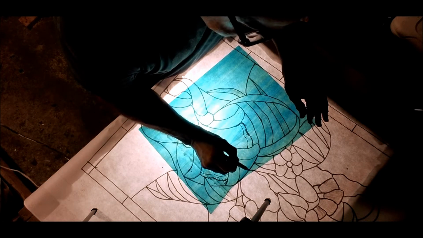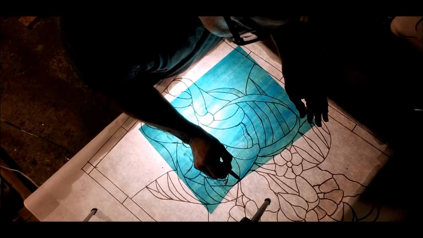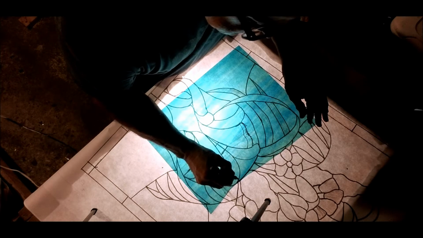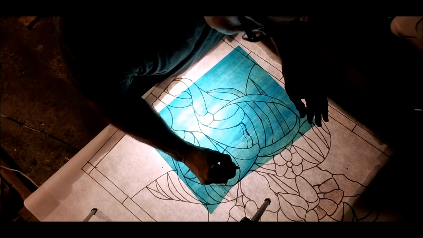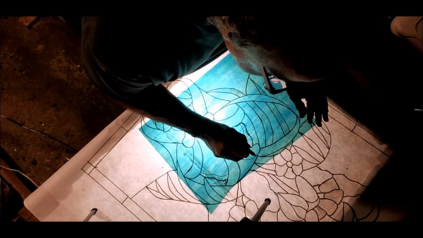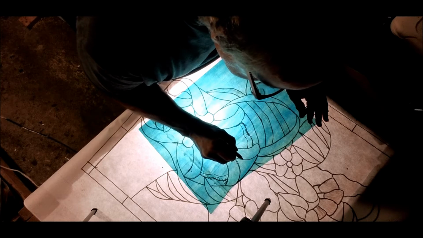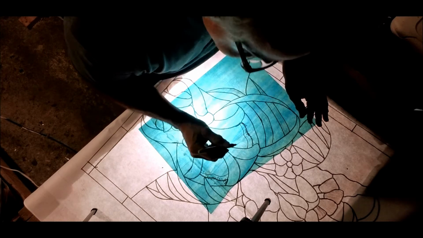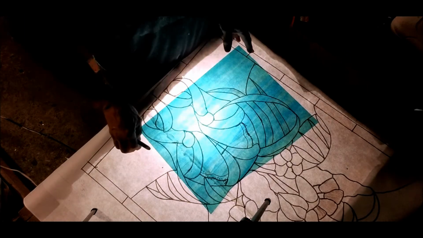So all I'm doing is tracing the design of this onto my glass with a Sharpie permanent marker. And you'll kind of see what I just traced on there.